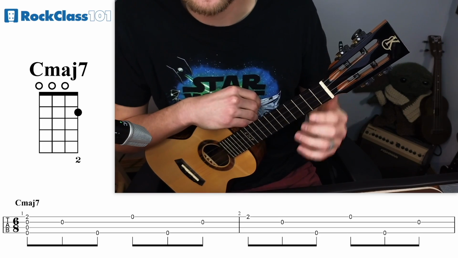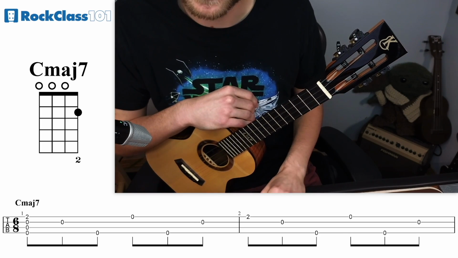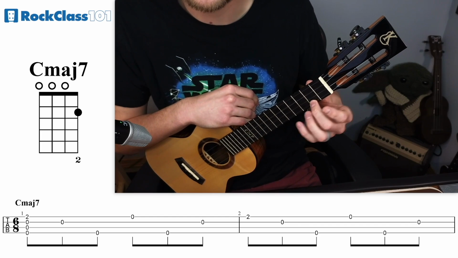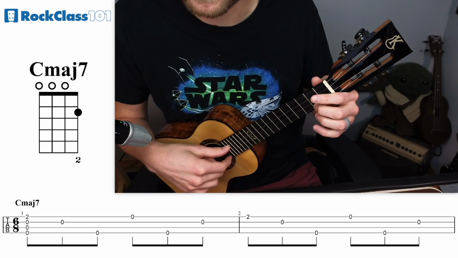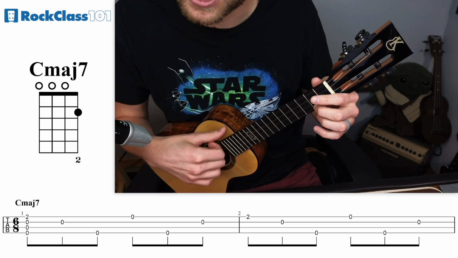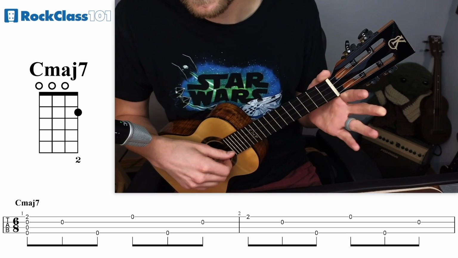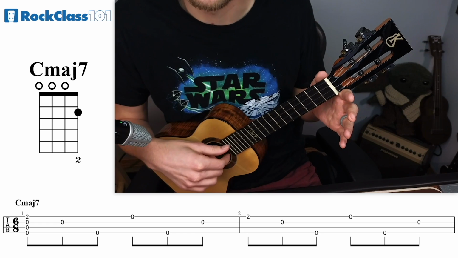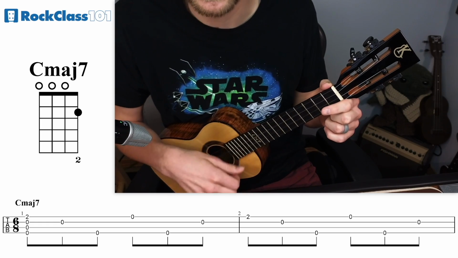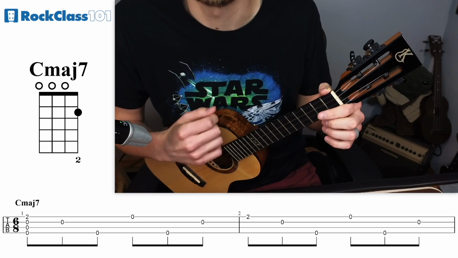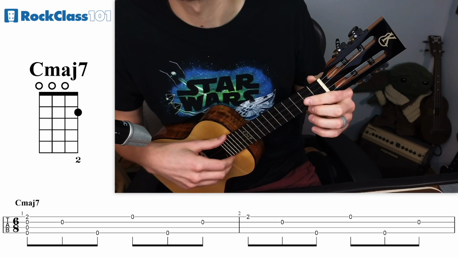When we go on to the second measure, we're going to put that finger back onto the 2nd fret of the A string and pluck that note. Then we play open on the E, open on the G, open on the A, open on the G, and open on the E. So measure 2 in time sounds something like this. 1, 2, 3, 4, 5, 6.